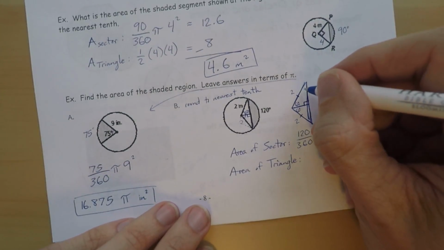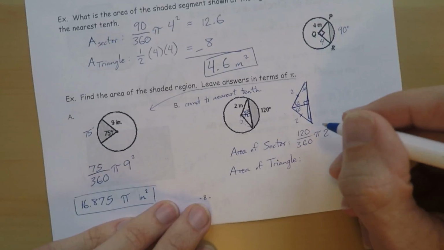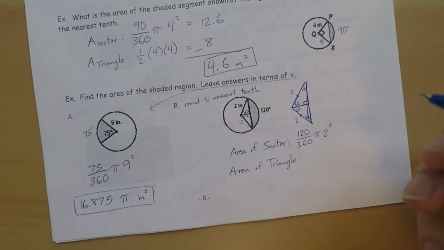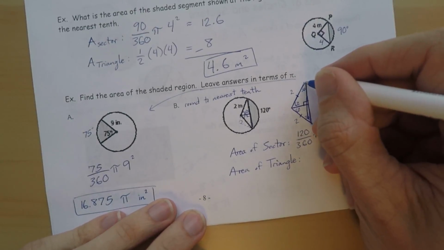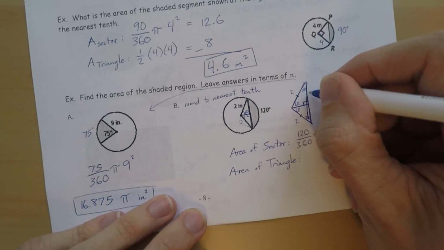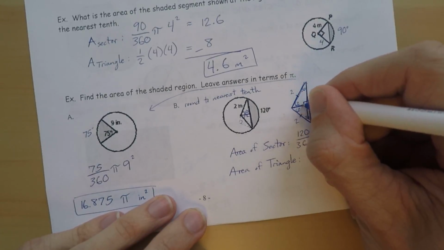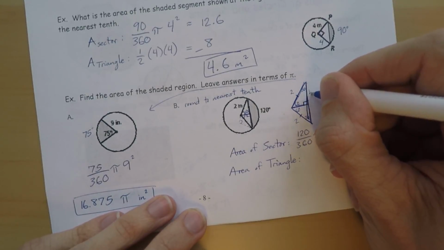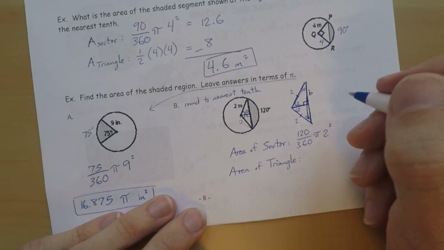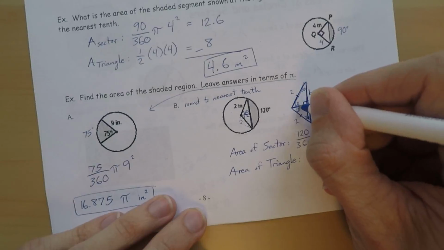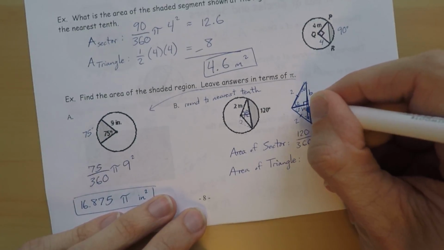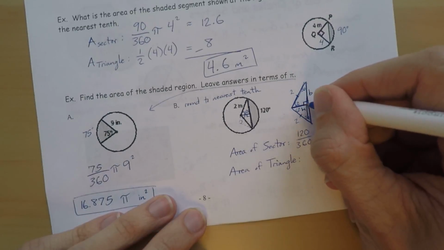Which means I've got 2 special right triangles. 30, 60, 90 triangles. What I want to know is the length of this side. Use that as my base. So maybe we'll focus on just this top triangle. I want to know this measurement. We can call it B because it'll help us find the base. And I need to know the length of this segment as well. That would be my height. So we can call that H. I'd need to know my height.